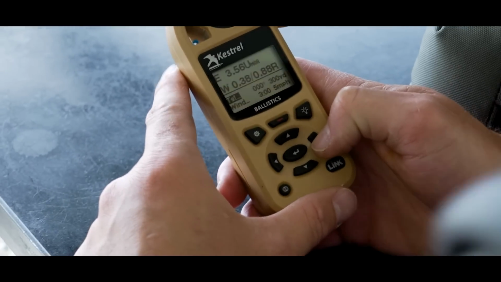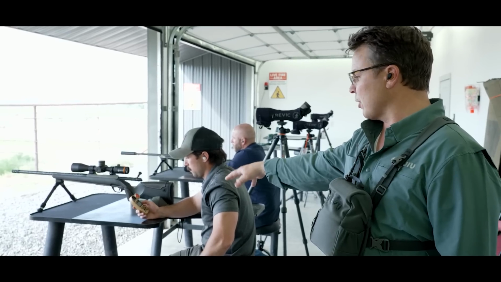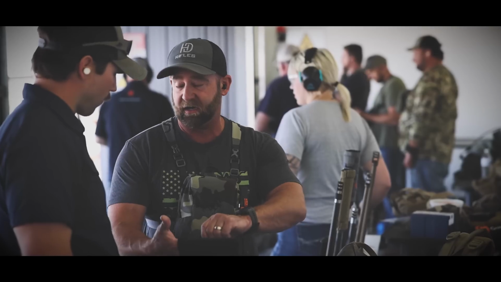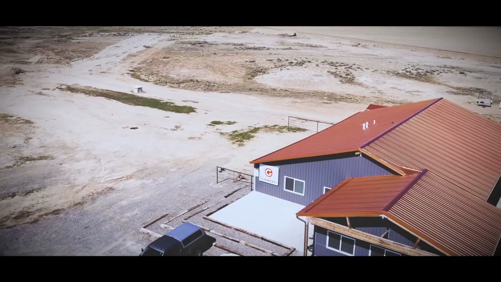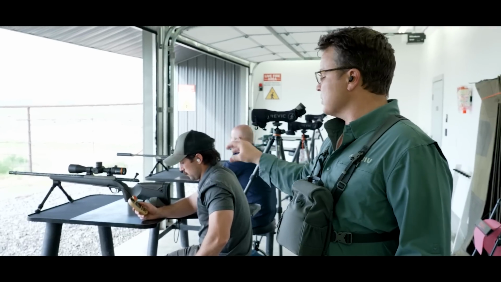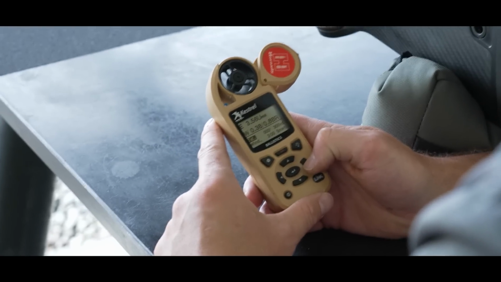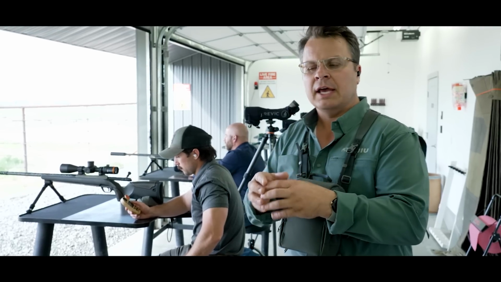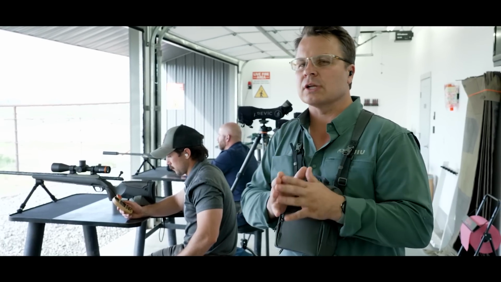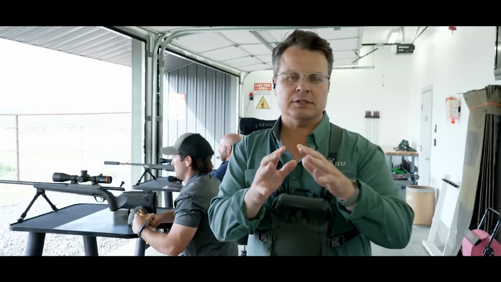Ian is gonna use one of the Kestrel units with the Hornady Fordoff. We have these at our LRU shooting school. We're actually at the facility. A lot of people feel that this is a primary tool for getting solutions in the field, and we want to show you that maybe it's just a little bit too slow. So we're going to set up a hunting scenario.